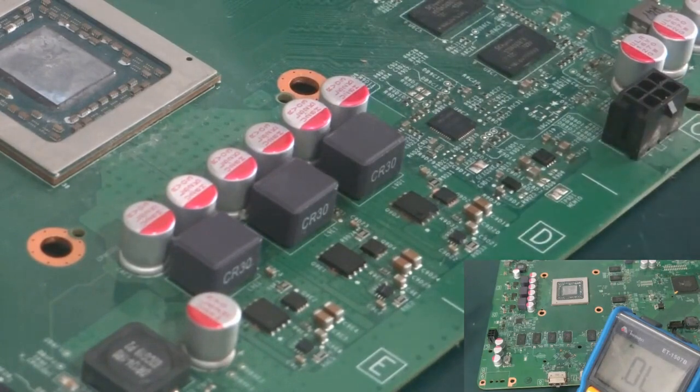In these cases, we will take a look at the MOSFET tests. We are going to take the MOSFET and see how we can test it. Continuity test.